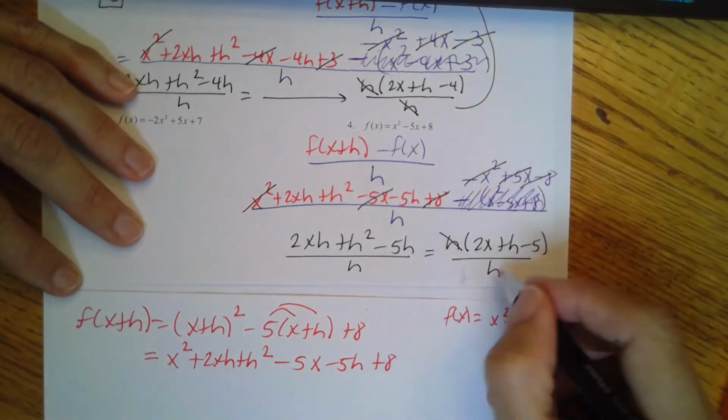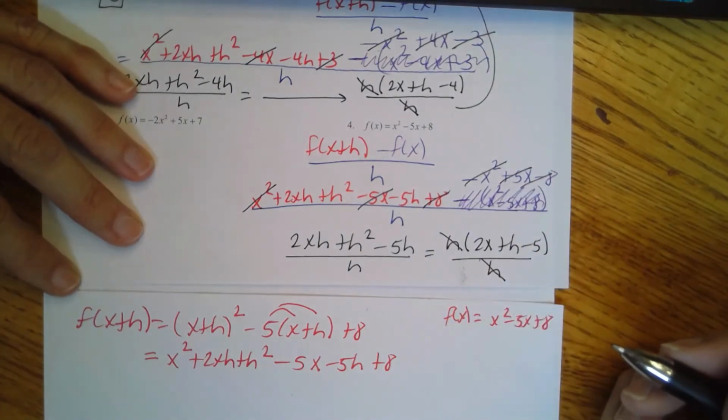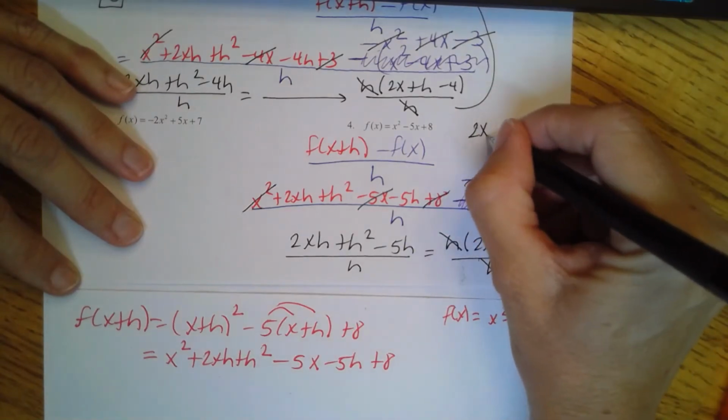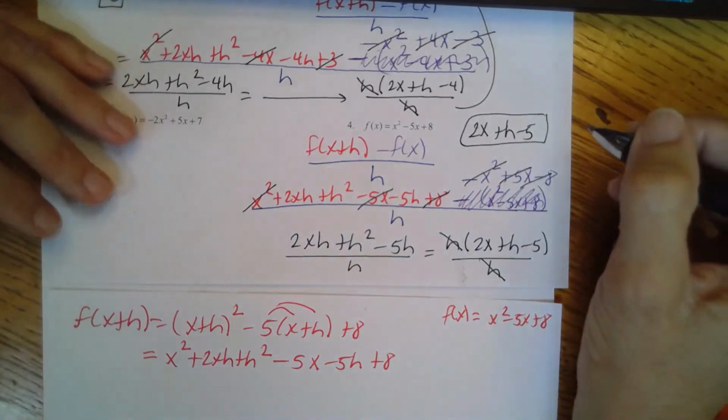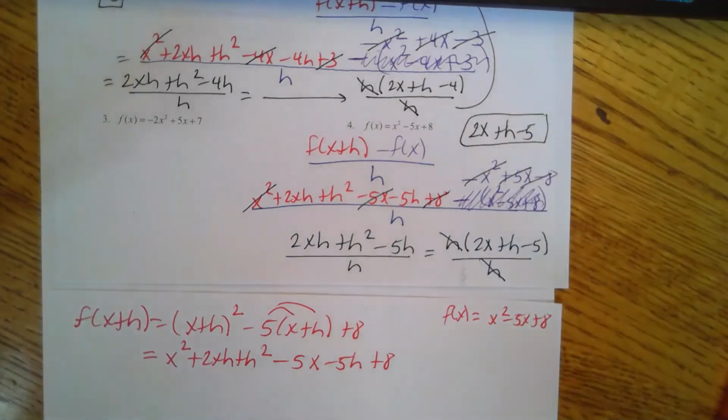Now that I have factored out an h, I can cancel with the h on bottom, and so my difference quotient for this one is 2x plus h minus 5. Again, we're not going to be using it, I just want to make sure you can find it.